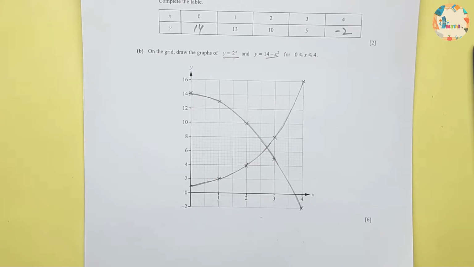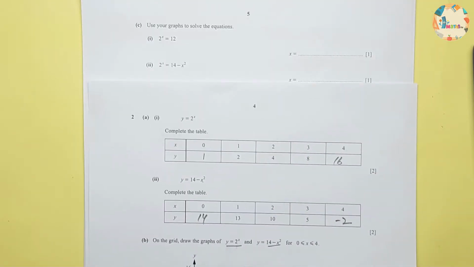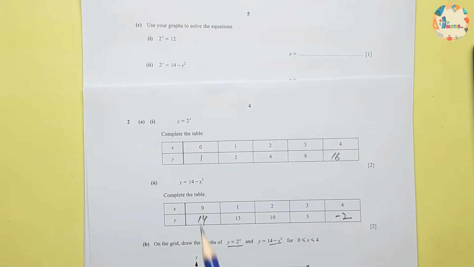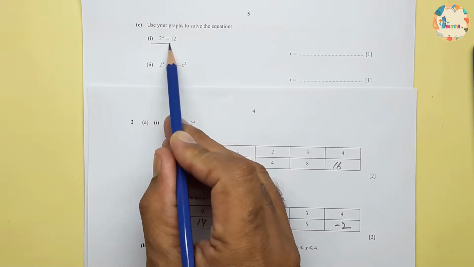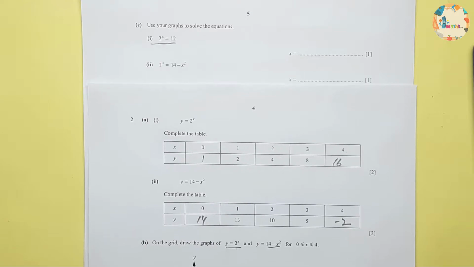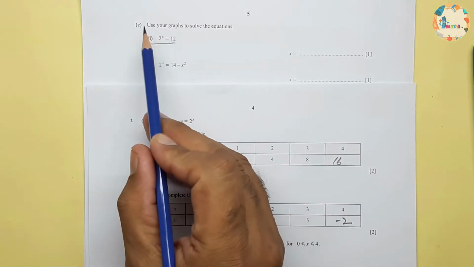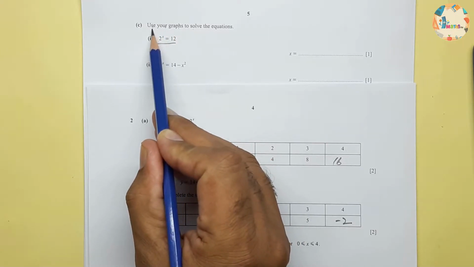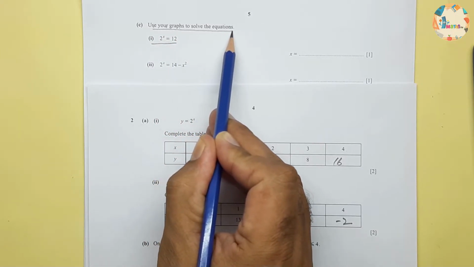Now what we can do, we can go through the next section. Use your graph to solve the question. Now this question I have seen in some solved papers. So many people have done this part by log, which is not required. They are saying use your graphs to solve the equations.